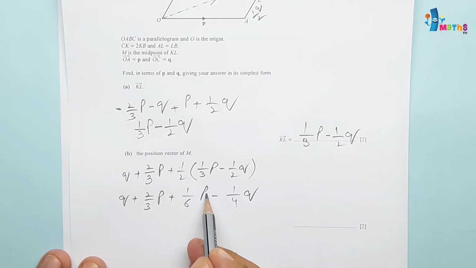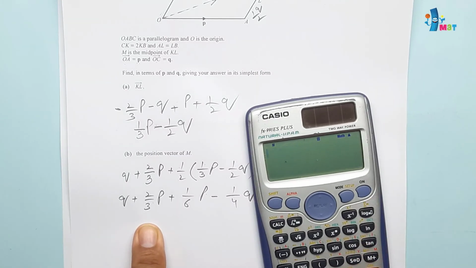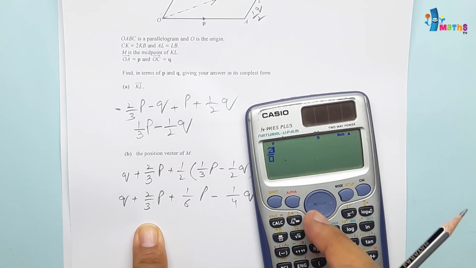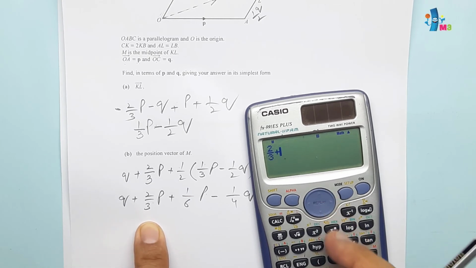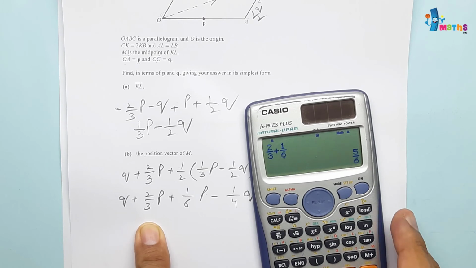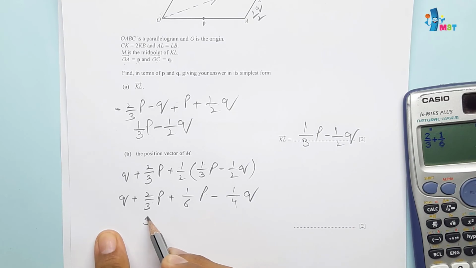Now this is p and this is p, so two terms we will add, 2 over 3 plus 1 by 6. So this will be equal to 5 by 6, so we can write 5 over 6p.